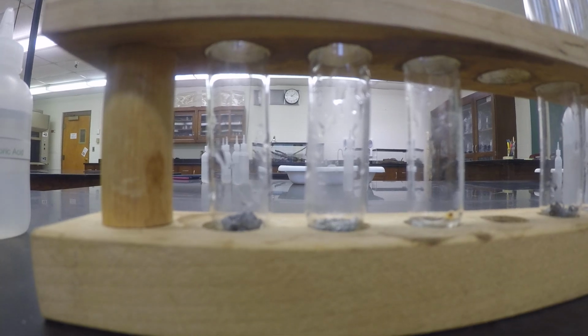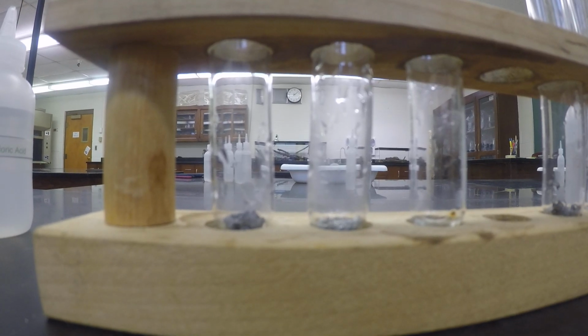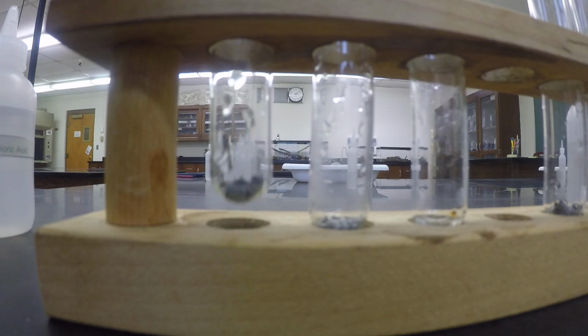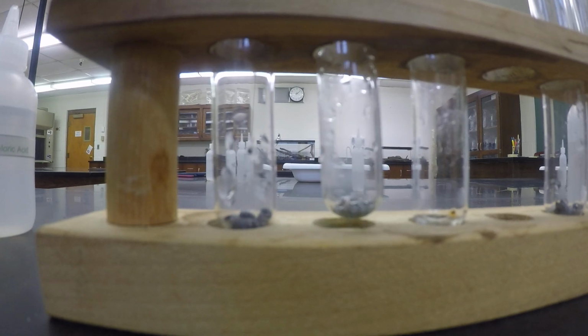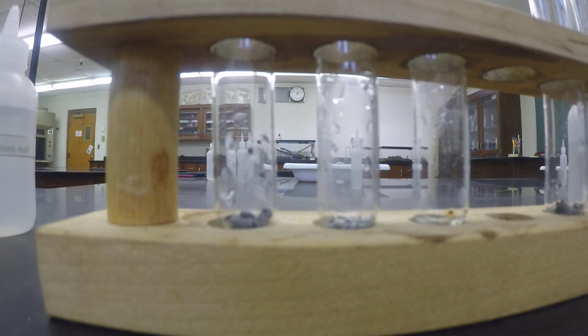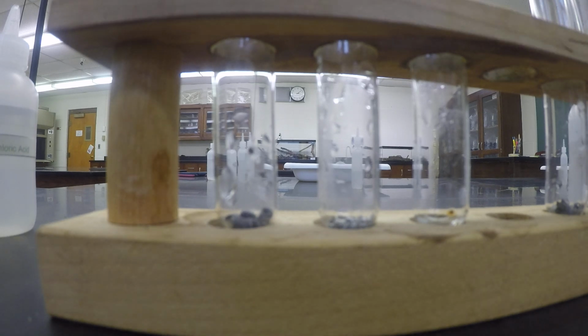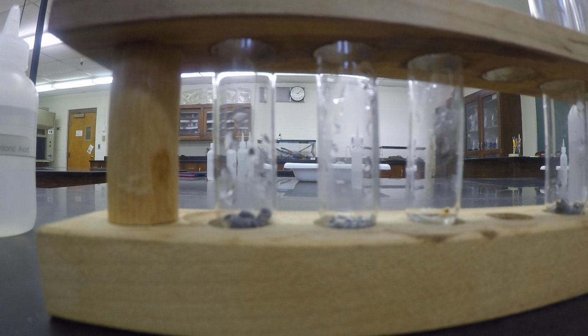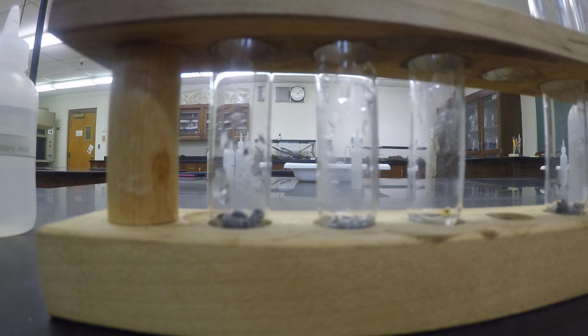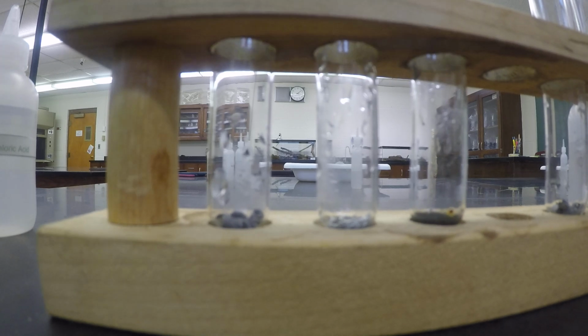In the first test tube, I have magnesium. This has some zinc in it, and I'm going to add some iron to this last test tube. You don't want to add a whole lot of iron because it makes it hard to see what's going on in the test tube. I'm just going to add a little bit.